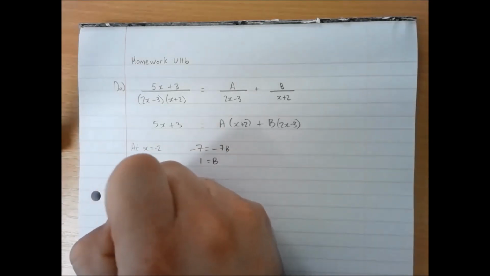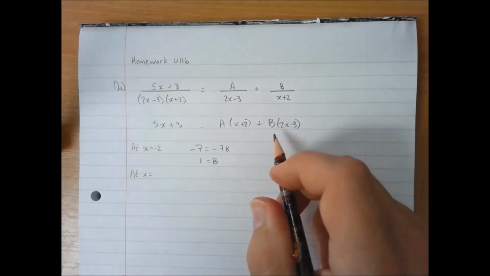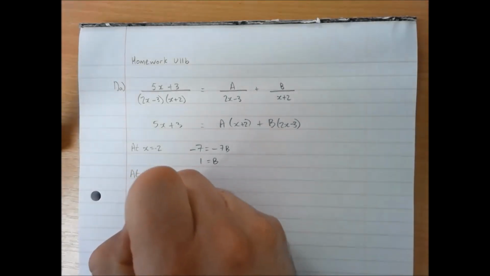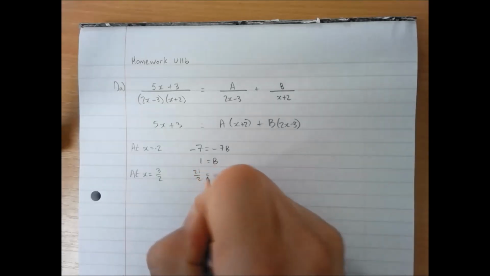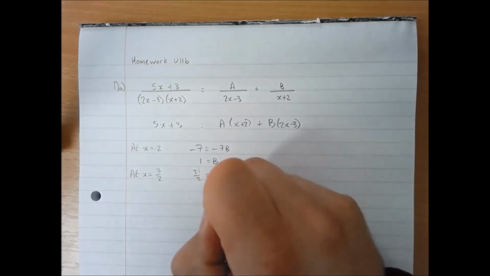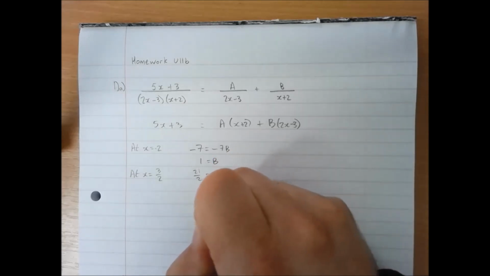I can do the same again with the x value that I'd need to eliminate the second bracket. That one is going to be 3 over 2. If I plug that into my left hand side, I get 21 over 2. If I plug that into my right hand side, I get 7 over 2 lots of a. So this gives me a is equal to 3.